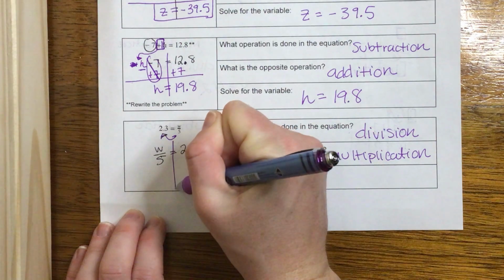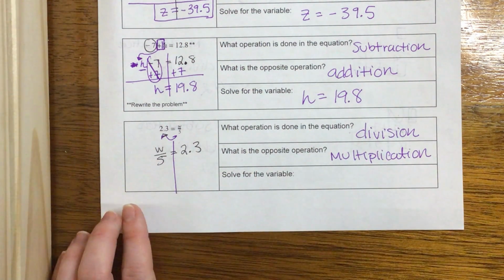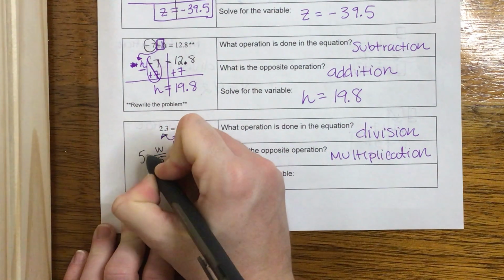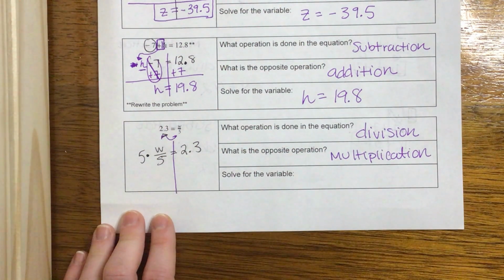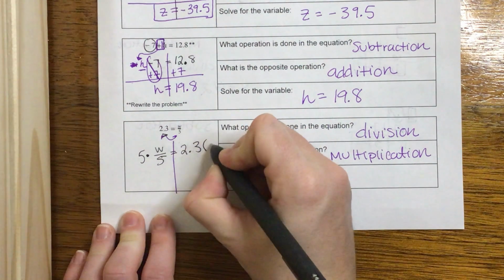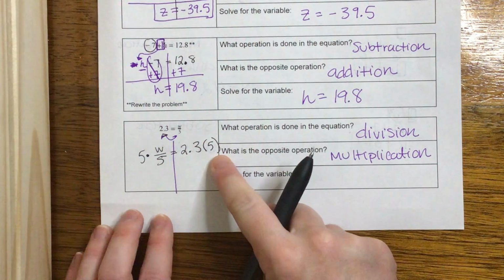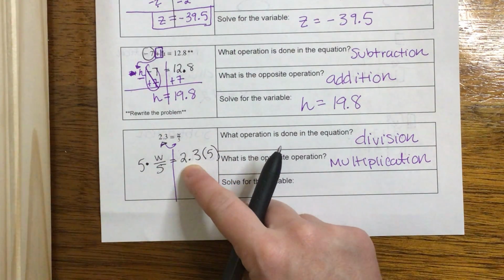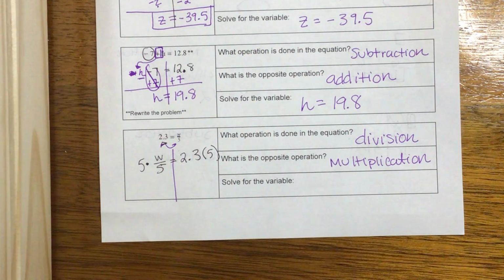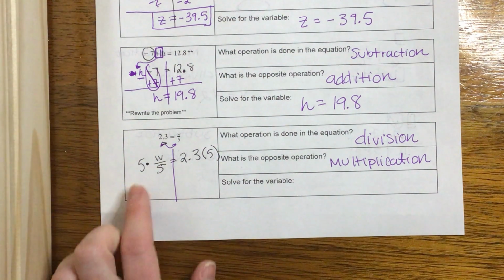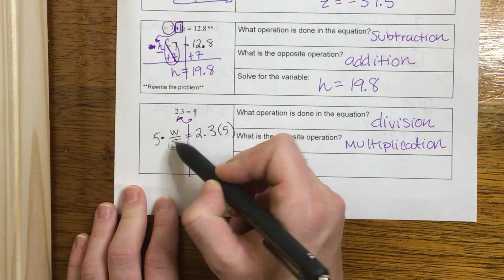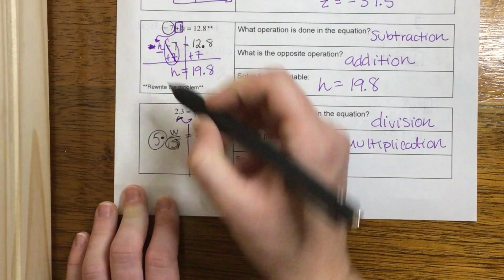Draw a line through your equal sign. The opposite of dividing by 5 is multiplying by 5. What I do on one side, I have to do on the other side. And I just chose parentheses here for multiplication. Since I have a decimal, I don't want to get confused between decimal dots and multiplying dots. So multiplying by 5 and dividing by 5 are opposites.